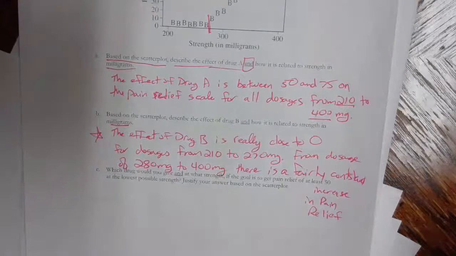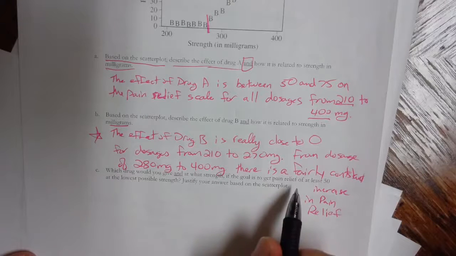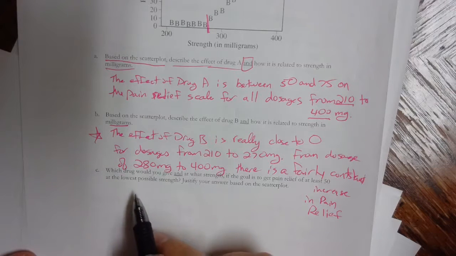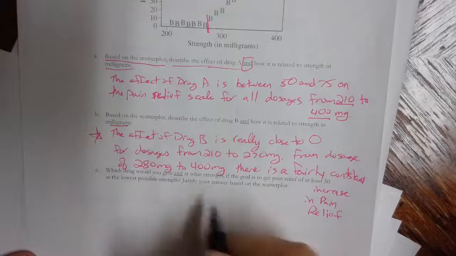And then finally this last part, I'm going to switch colors since I went over here. Which drug would you give and at what strength if the goal is to get pain relief of at least 50 at the lowest possible strength? Justify your answer based on the scatter plots. Again, we're using the scatter plot.